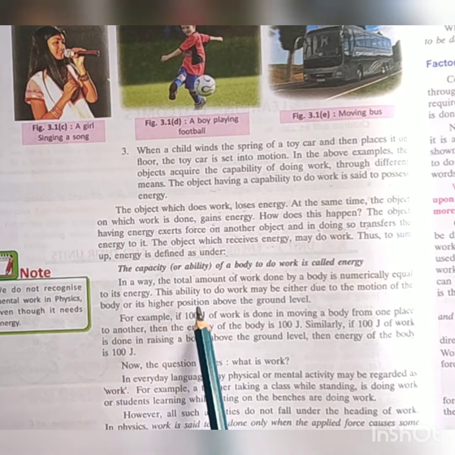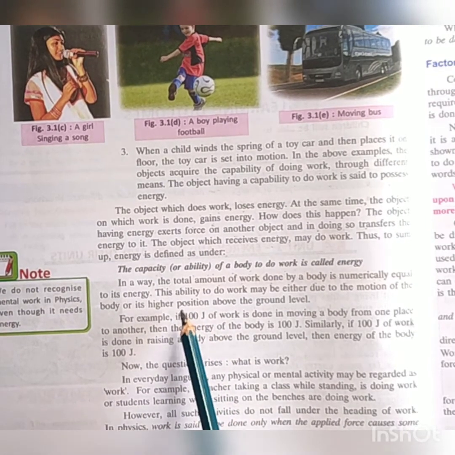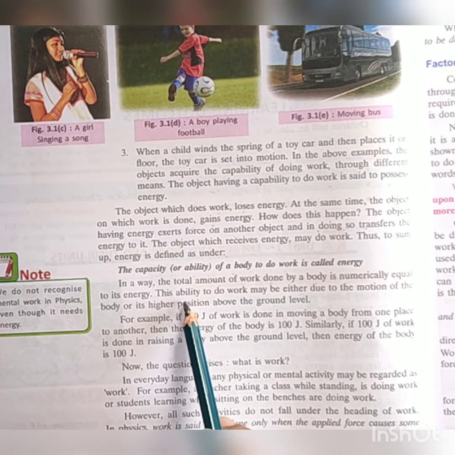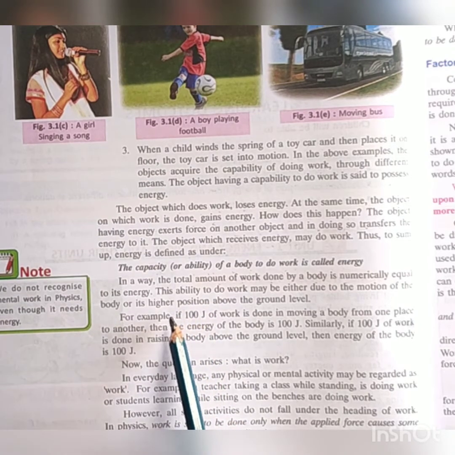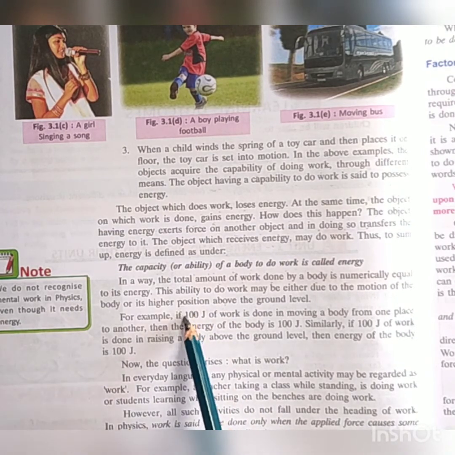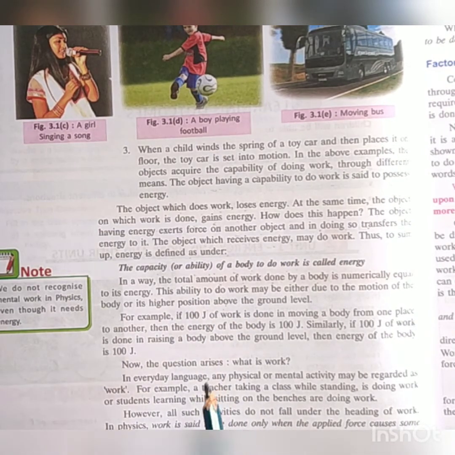According to the law of conservation of energy, which we will study later, energy can neither be created nor destroyed. It can change from one form to another. In the whole universe, the total energy remains constant. When we apply energy, we lose energy, and the object on which work is done gains energy.